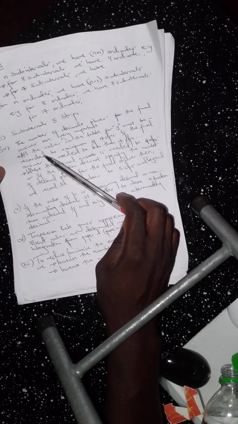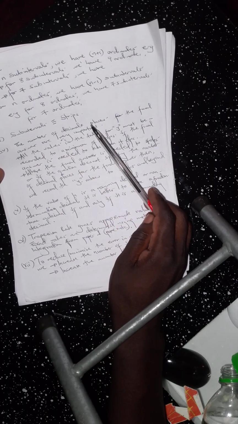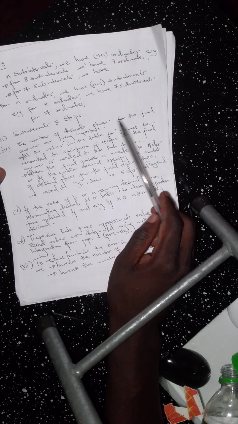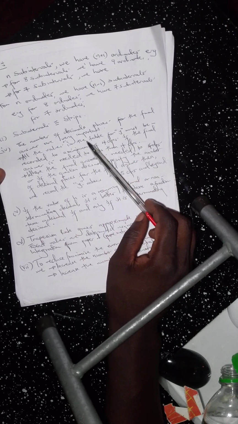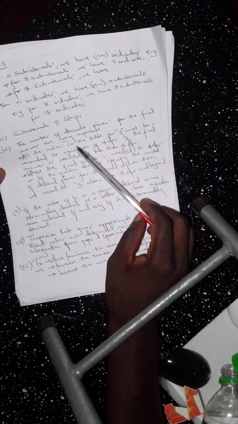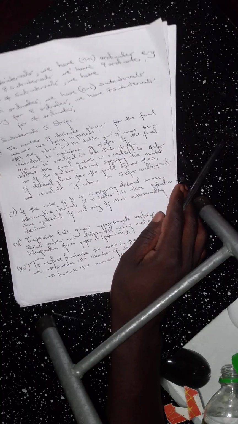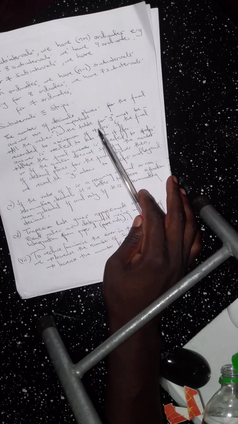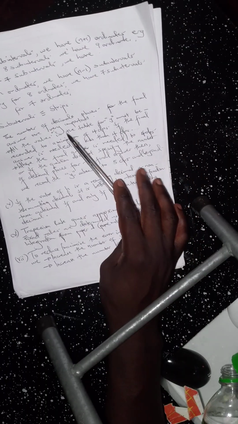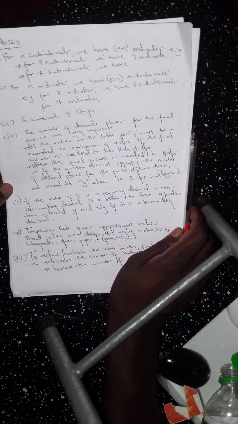Then if the question wants the final answer of the integral using the trapezium rule to less than 4 decimal places, maybe 2 or 3 decimal places, then we record the y values to a minimum of 4 decimal places. That is what is contained in our fourth note.